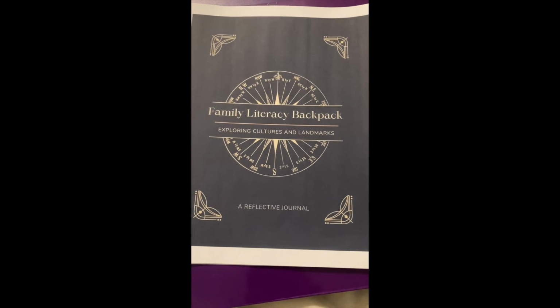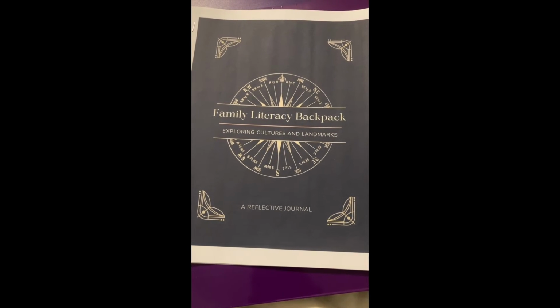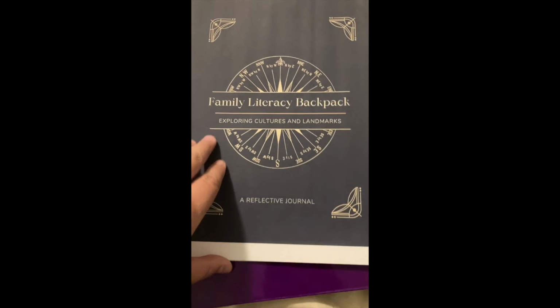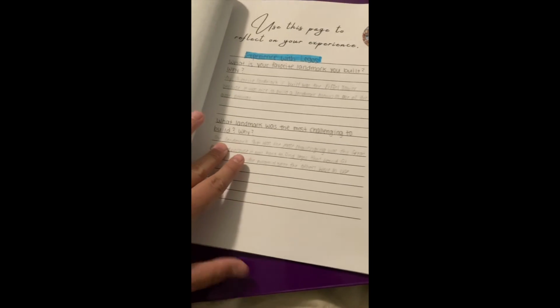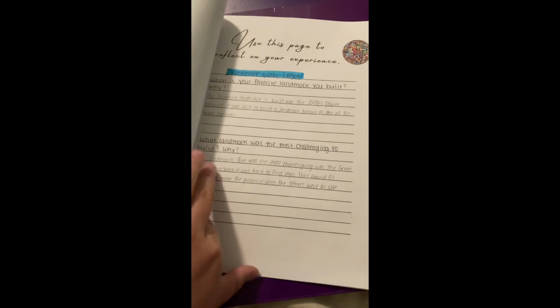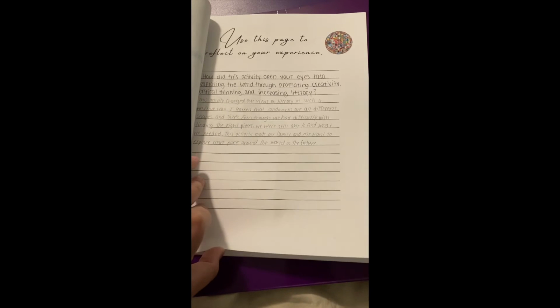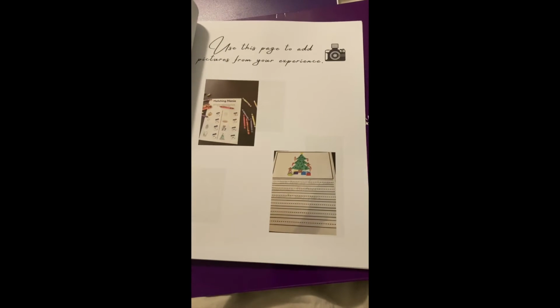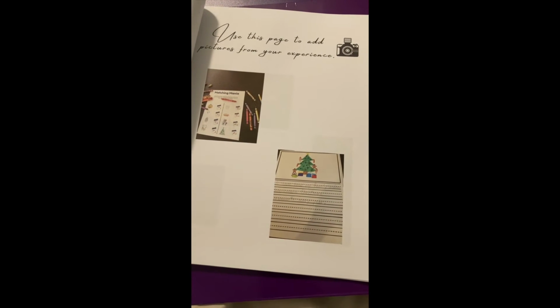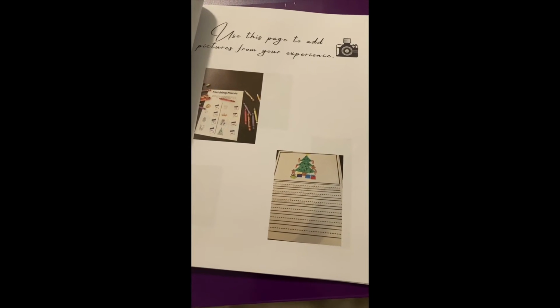And then, as I mentioned, here is the Family Literacy Backpack Journal that's used for reflection. So for the Lego activity, for example, there were some questions that the family had to answer after the activity. And so that's what these 2 pages were. And the family also had pictures to add. And so they added the pictures online and then printed out these pages for their journal.